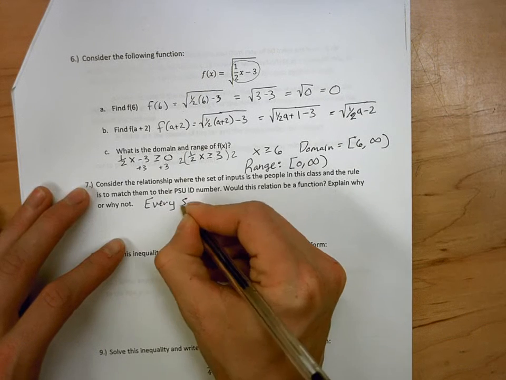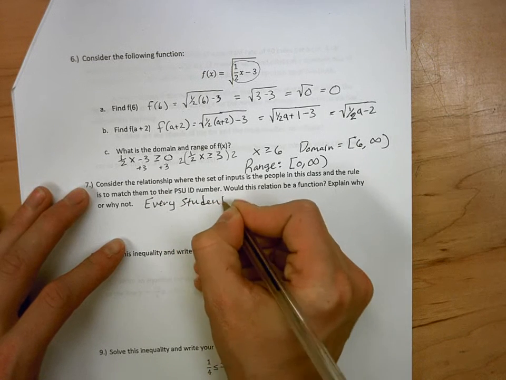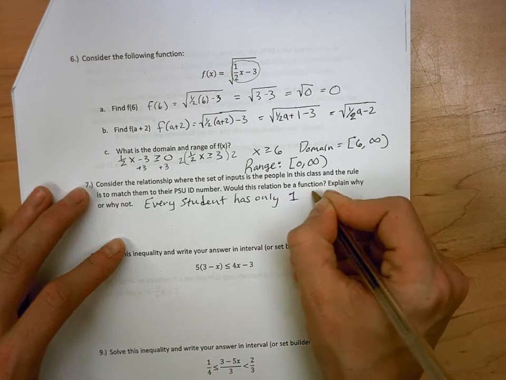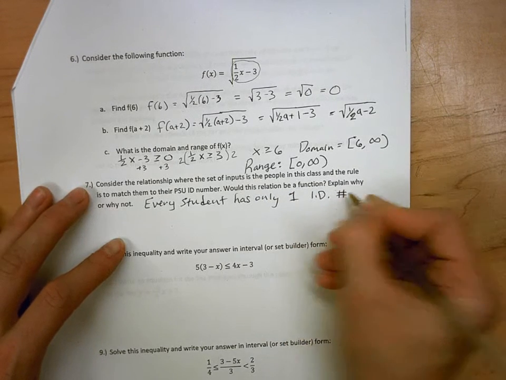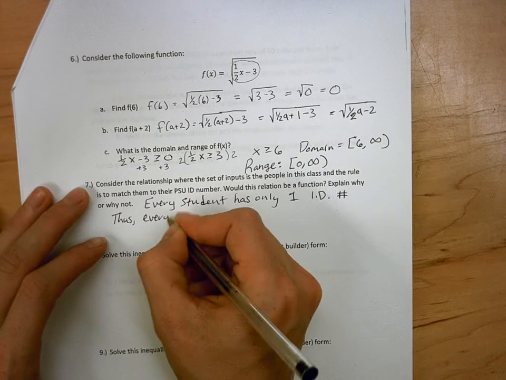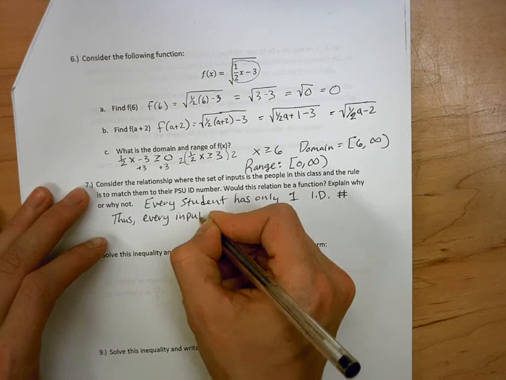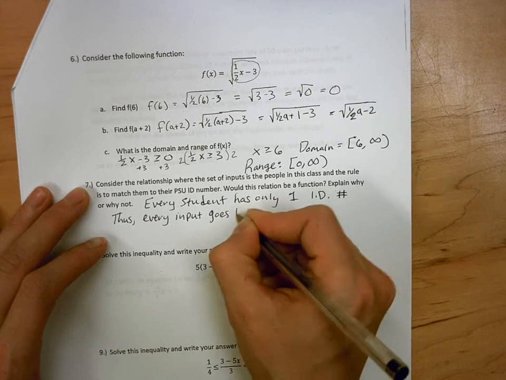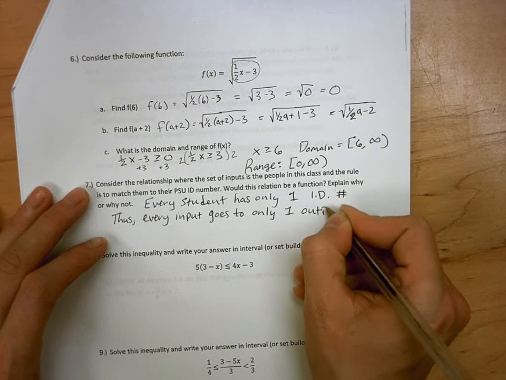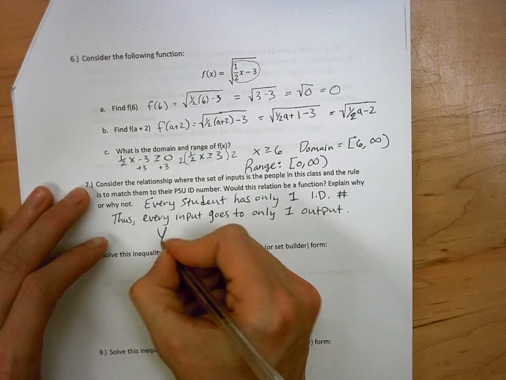So every student has only one ID number. Thus, every input goes to only one output. So yes, it is a function.